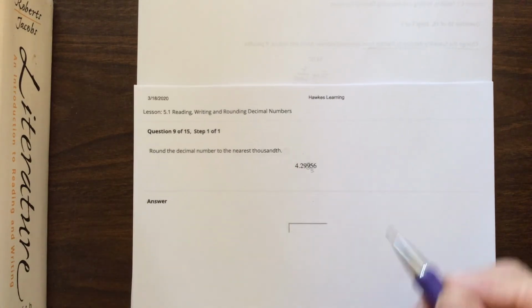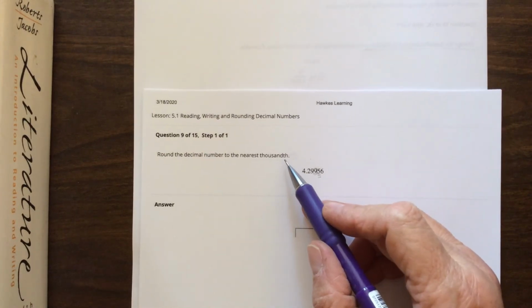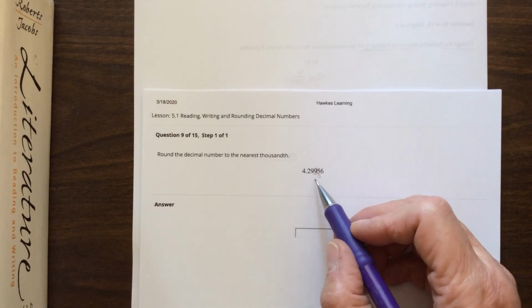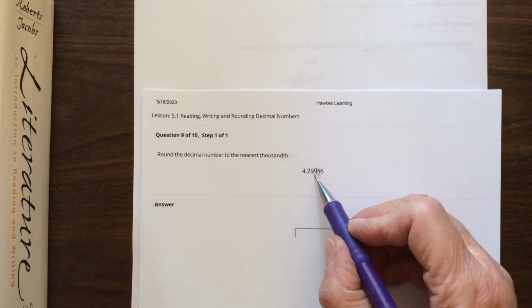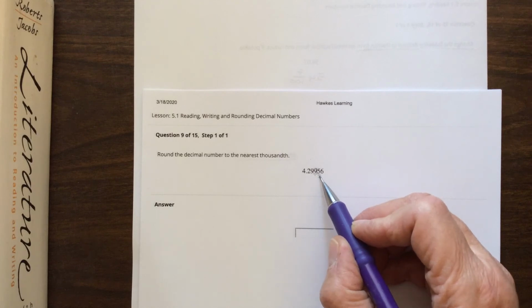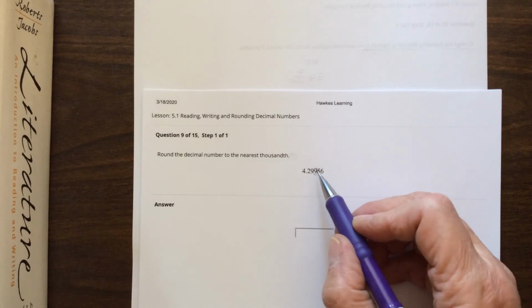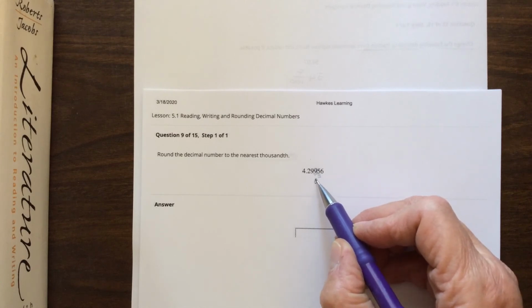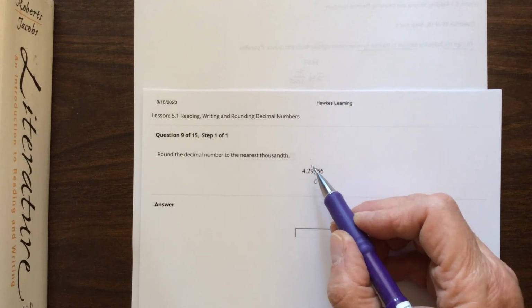Okay, and here's one more. Rounding to the nearest thousandth. This second 9 is in the thousandths place. And after that is a 5. 5 or greater, that means we round up. So we're going to add 1 to 9 and get 10. Put down the 0, carry the 1.